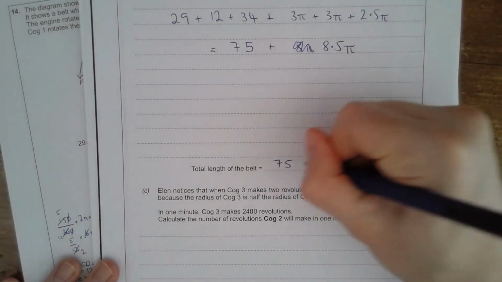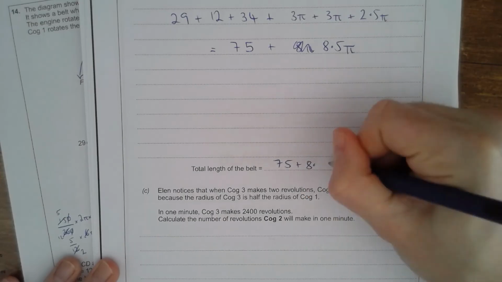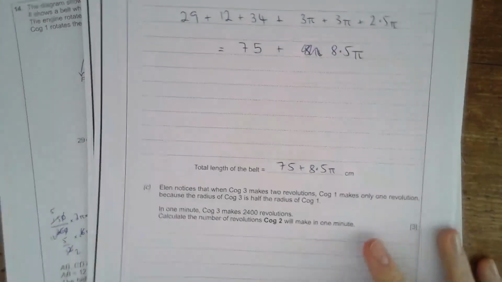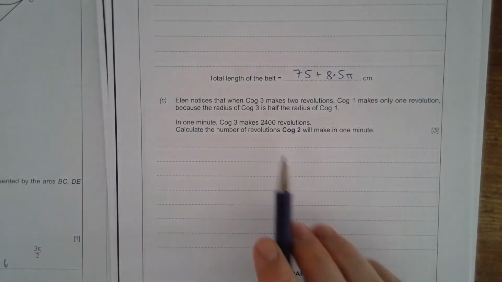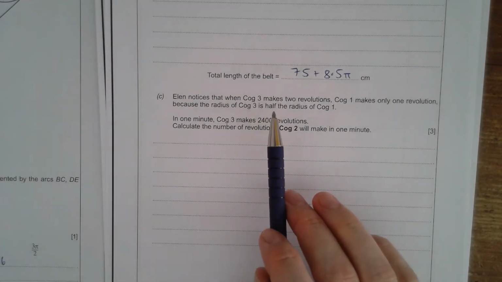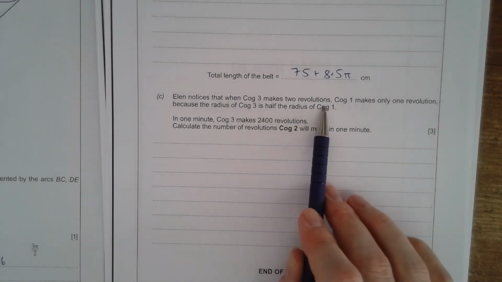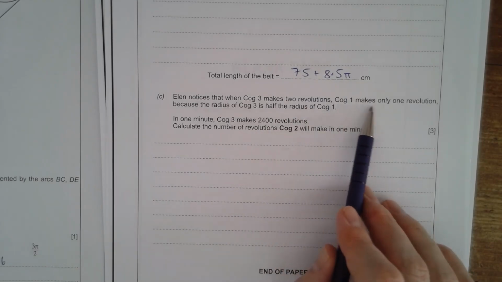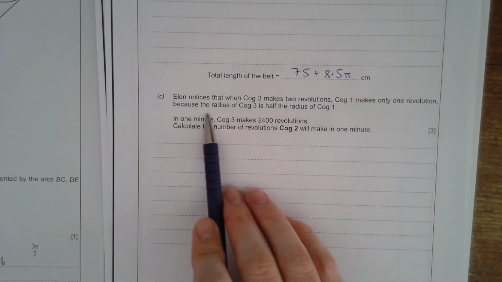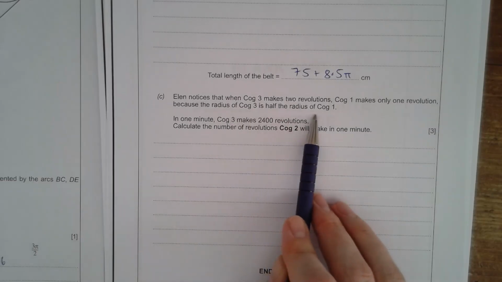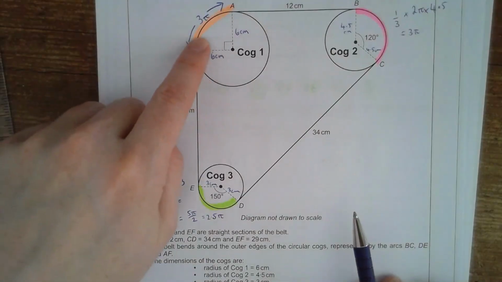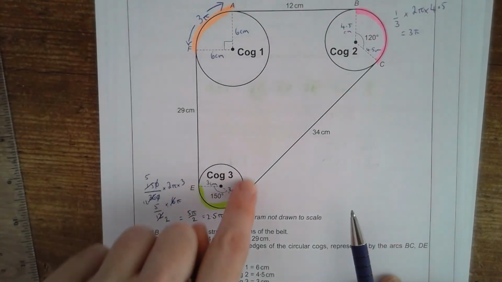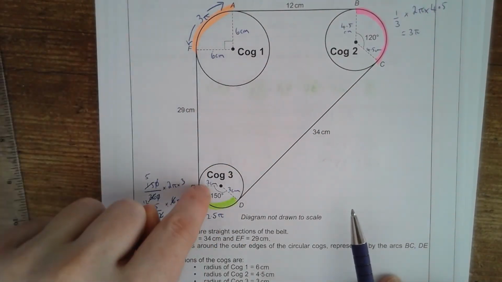Now, the last question, which is part C, I hate these sort of questions. I always find these really hard to get my head around what's going on. It says, Ellen notices that when cog 3 makes 2 revolutions, cog 1 only makes 1 revolution. This is because the radius of cog 3 is half the radius of cog 1. So let's just look at it again. That's 3 centimetres, that's 6. So when that does 1 full turn, that will have done 2 full turns because that is half of that.